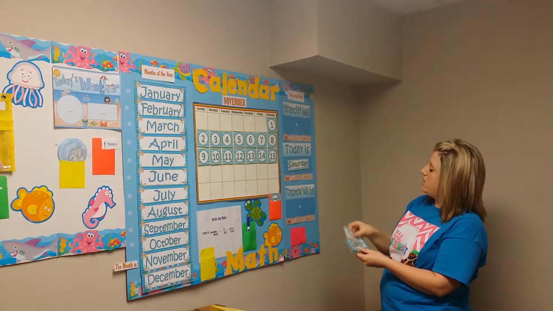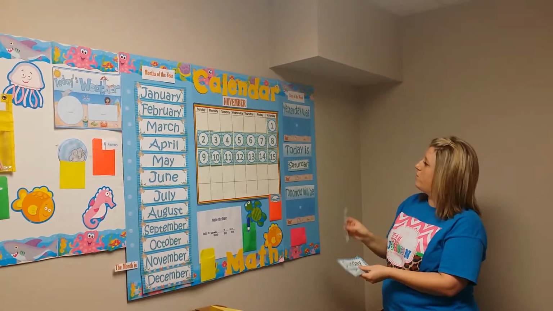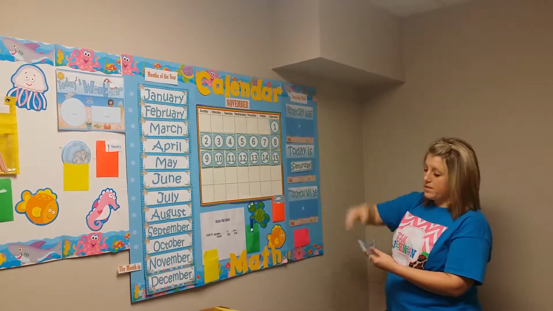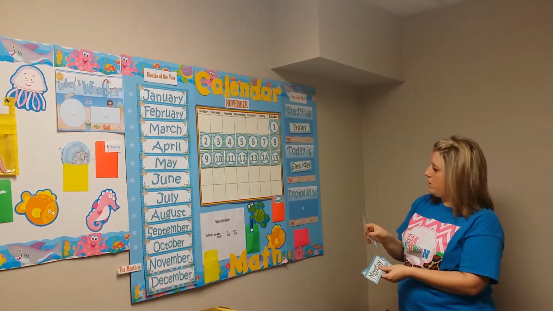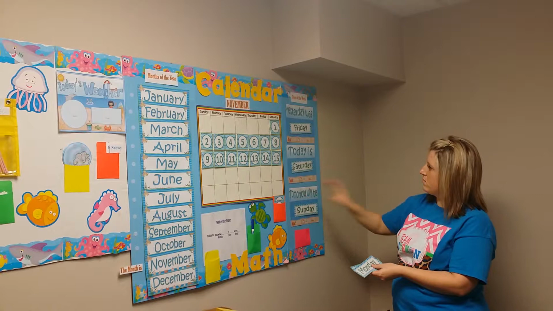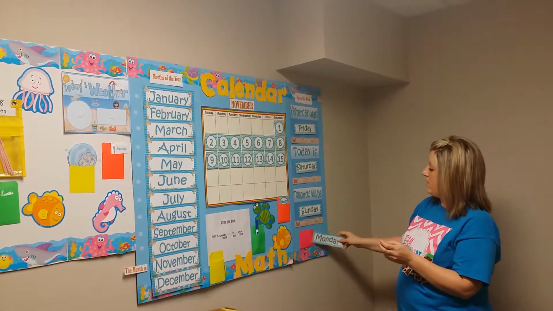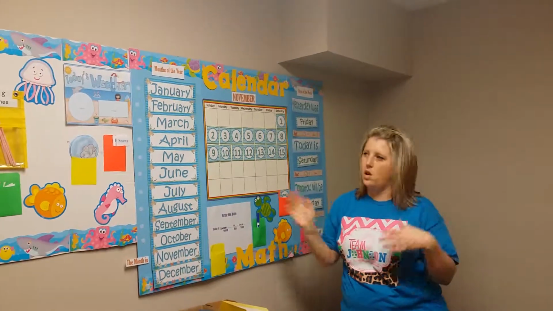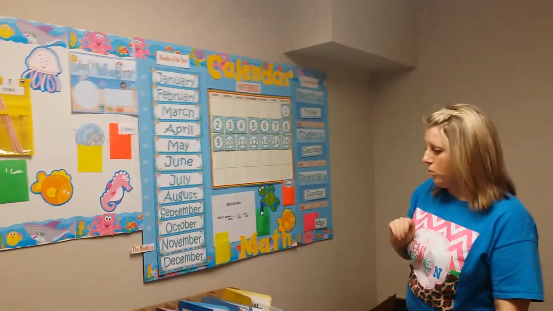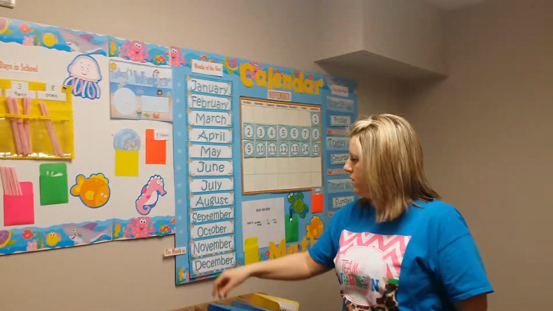Then they will go through here and find the card for yesterday was, which is Friday, and tomorrow will be Sunday. And then that student will return to their desk. For each of the activities, I'll call a different student up so they can all be involved in each activity.